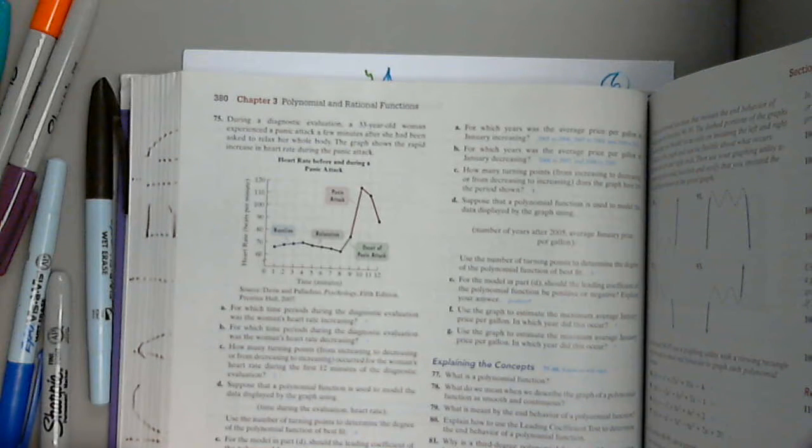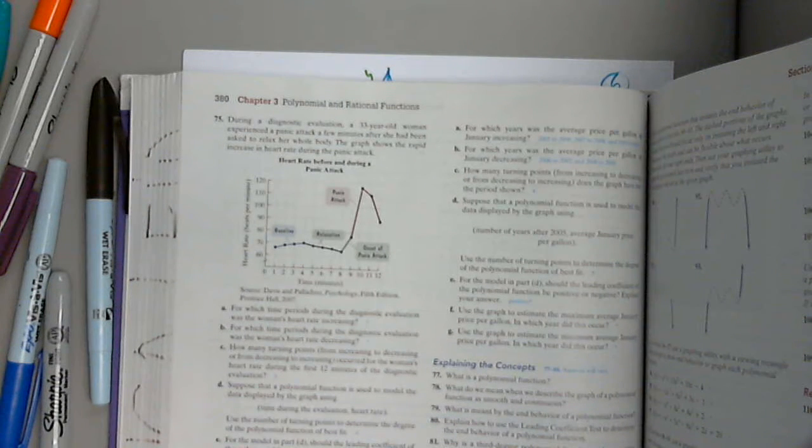Jeremy, go ahead. For the model in part D, should the leading coefficient of the polynomial function be positive or negative? It's degree 4. We established that. If it's positive, it has to do this. I just always know if it's positive or negative if I have the leading coefficient. So x squared has a positive leading coefficient. It looks like this. Since it's even degree, it already has 3 turns.